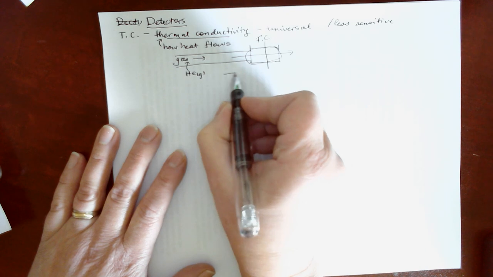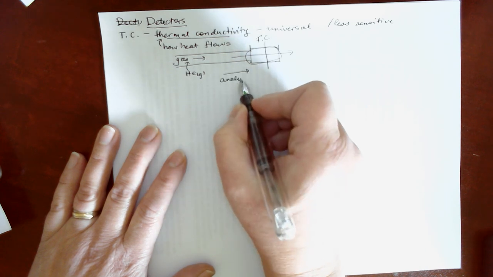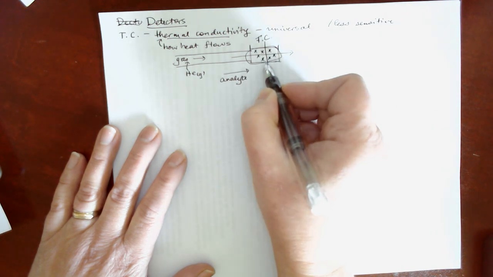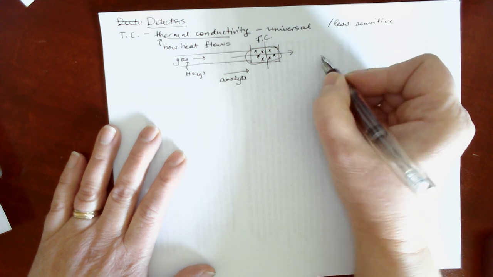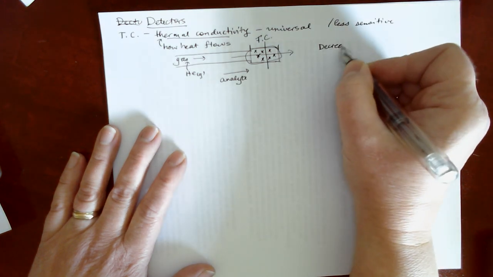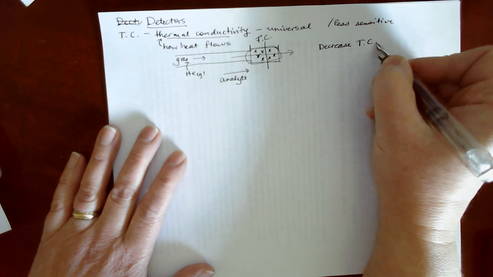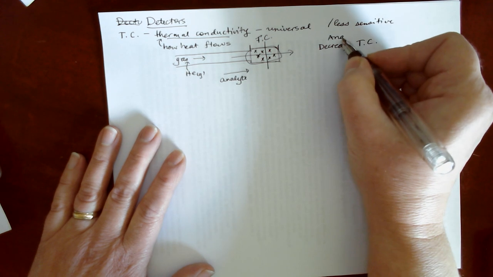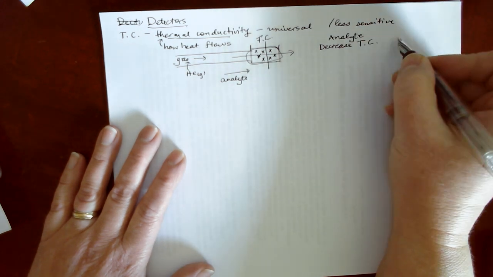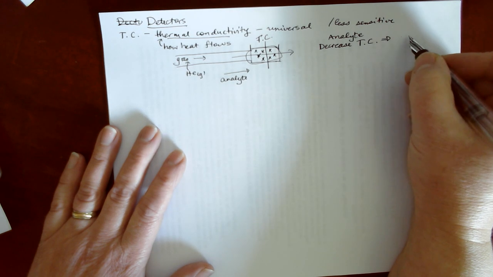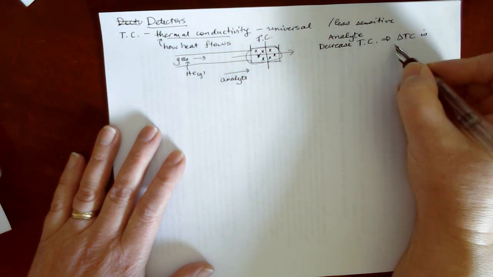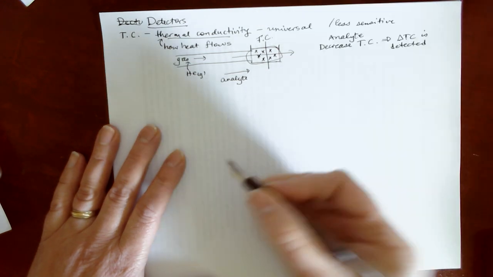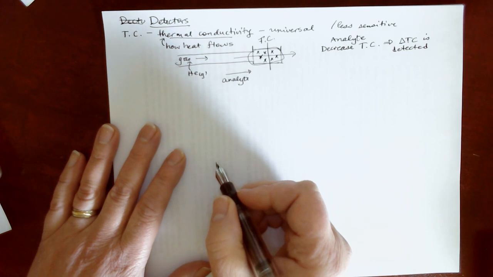But as soon as you have your analyte coming through, and the analyte is the thing we're analyzing for, as soon as we have something else in this thermal conductivity conductor, that's going to probably decrease the thermal conductivity, and it just happens that helium gas has a very high thermal conductivity. So the analyte probably decreases the thermal conductivity, and that change in the thermal conductivity is what's detected. And so then the instrument translates whatever that signal is into some kind of peak, and away you go.